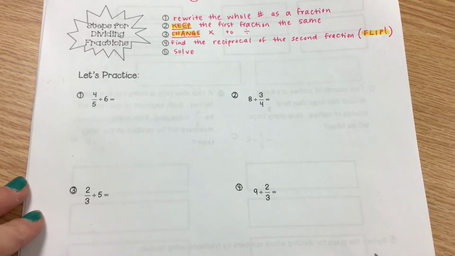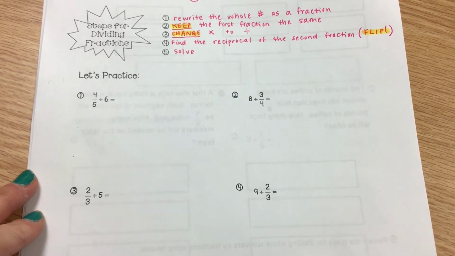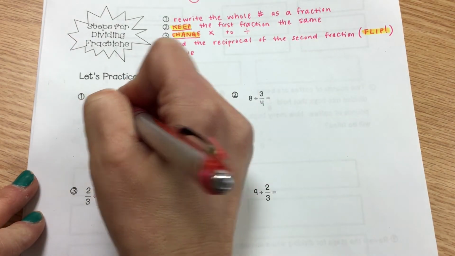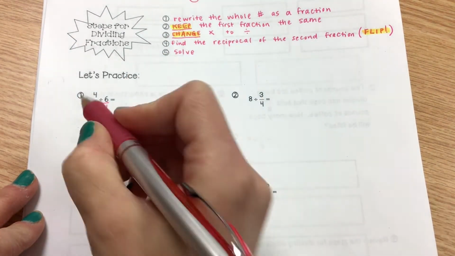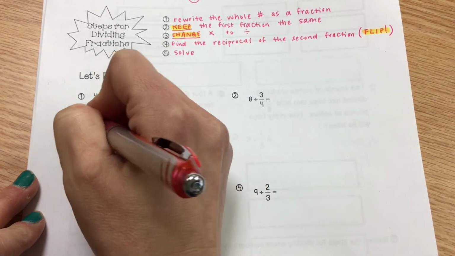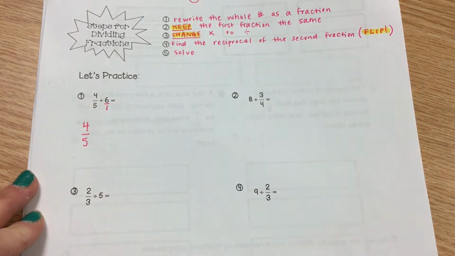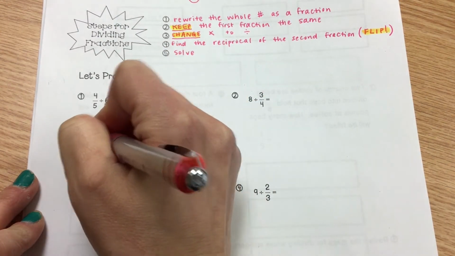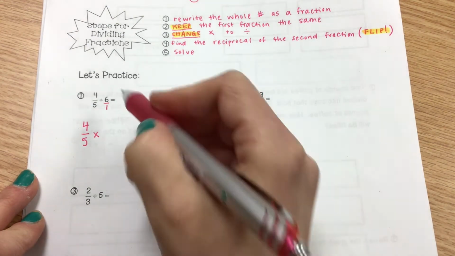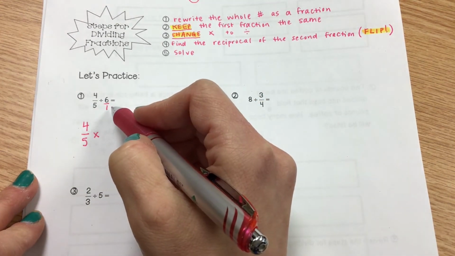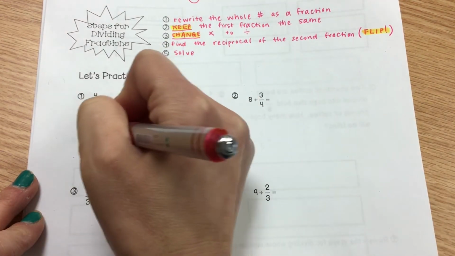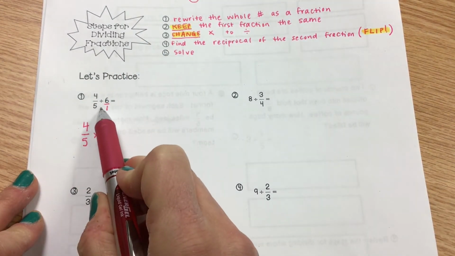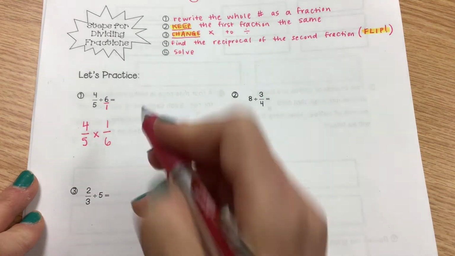Our first one says 4/5 divided by 6. So we're going to rewrite the whole number as a fraction. So I'm going to put it over 1. Now I'm going to keep the first fraction the same. So I'm going to write 4 over 5. Now I'm going to change my division sign to a multiplication sign. And now I'm going to flip the 6 over 1. I'm going to turn it into its reciprocal, which is 1 over 6. So keep, change, flip. So I did all of those steps.